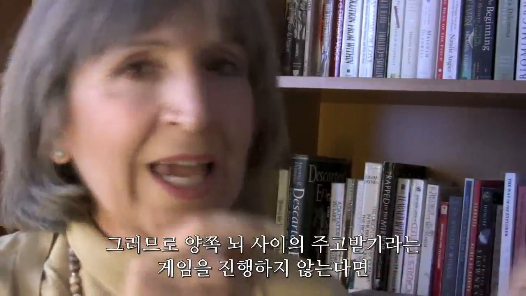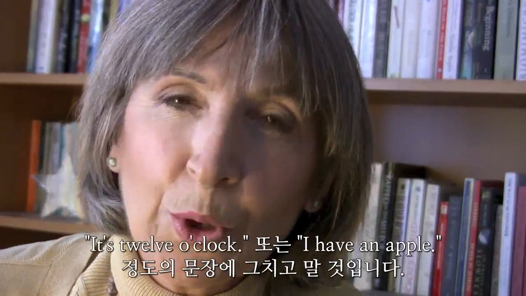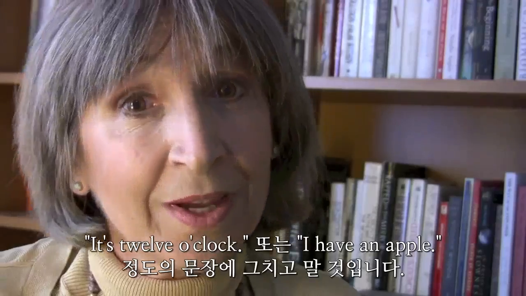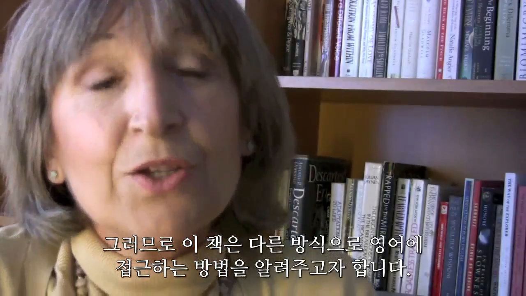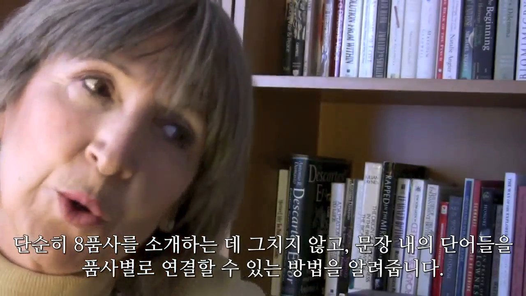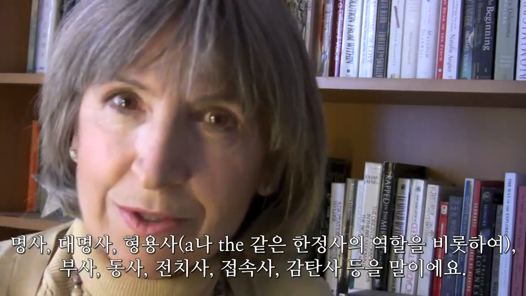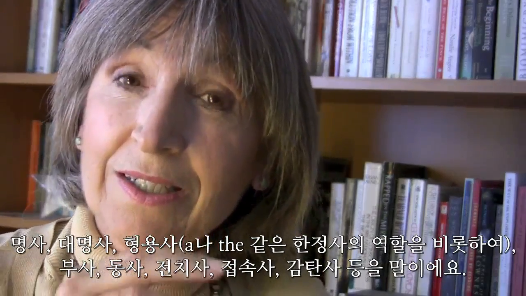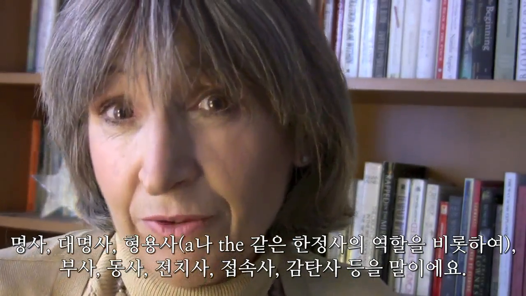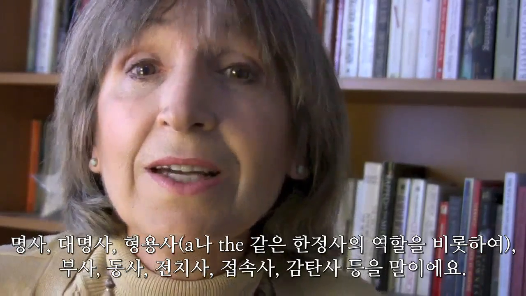So if you're not playing this game of tossing things back and forth between the two sides of the brain, you're not going to be able to read anything more than it is 12 o'clock or I have an apple. So that's what this book is aiming to do. To introduce you to the parts of speech and all the various words that group together. So you have nouns and adjectives and a form of adjectives called modifiers like a and the. You have adverbs, you have verbs, prepositions, conjunctions, and exclamations.